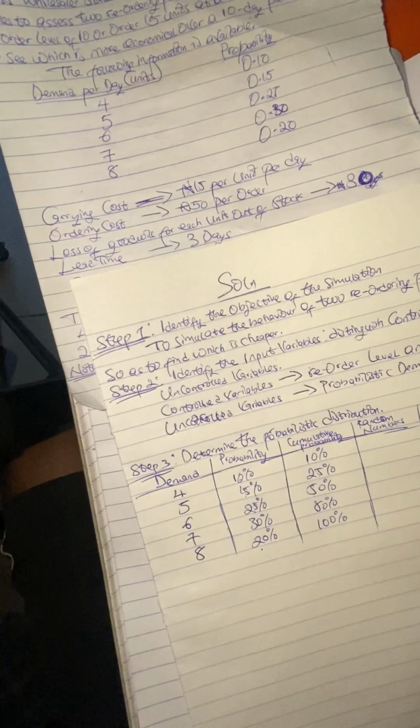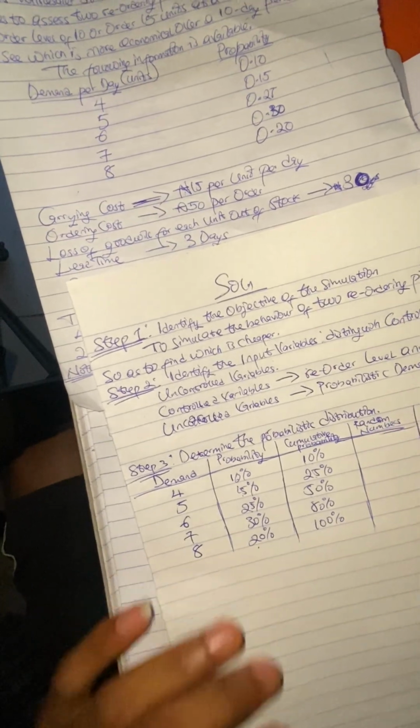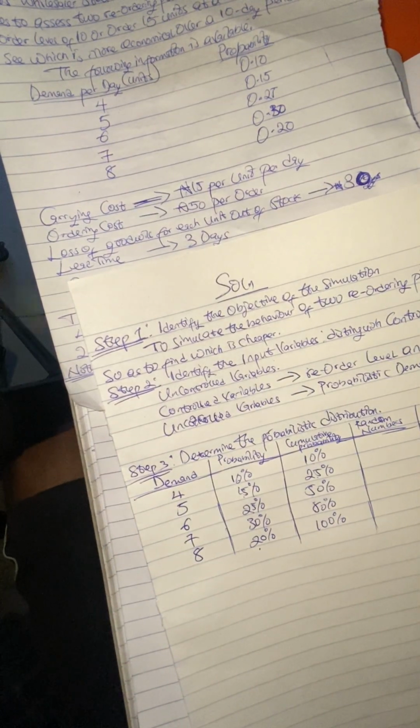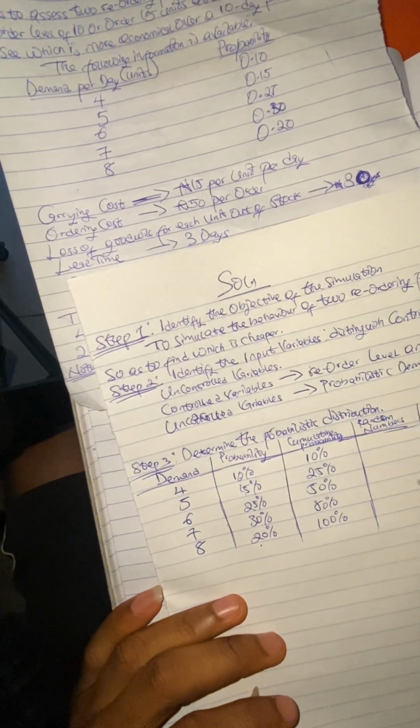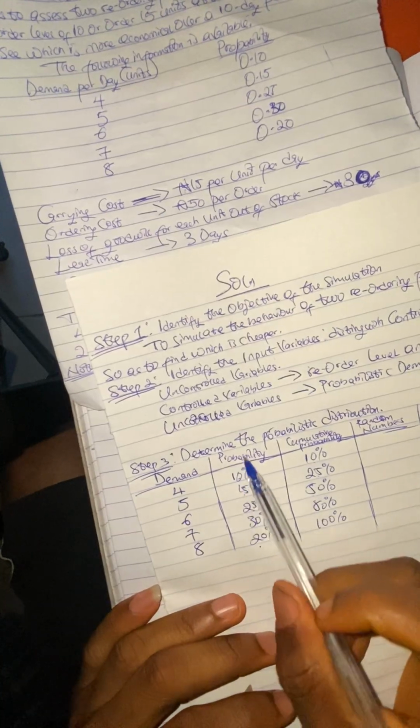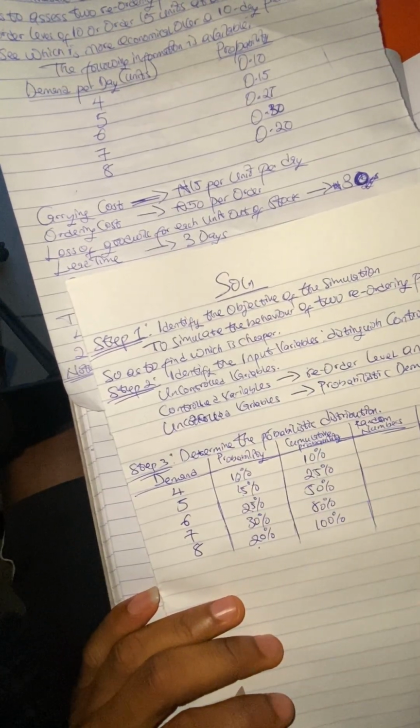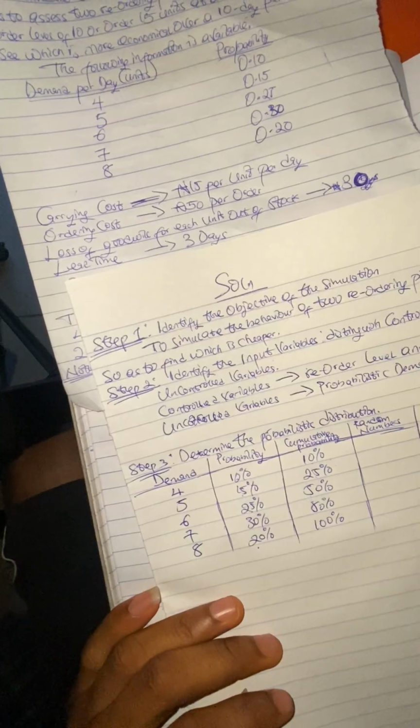Right? So for our random numbers, we are now going to assign random numbers. And the random numbers are going to be in line with the probability and the cumulative probability. What do I mean?